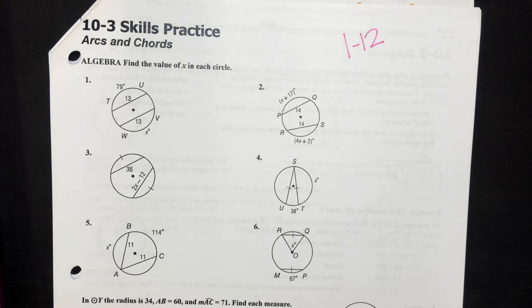Okay, so the radius is 34. So I drew a line from Y to A radius, and called it 34. So draw a radius from Y to A, and that's 34. And then we know AB is 60, so AC, or AD is half of that, which is 30. Okay, so did you draw a radius from Y to A?